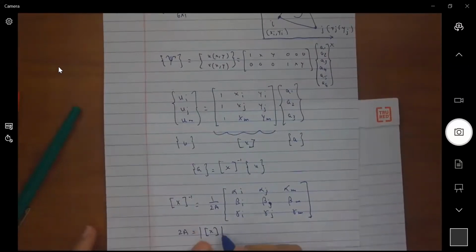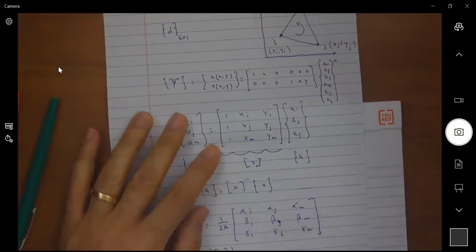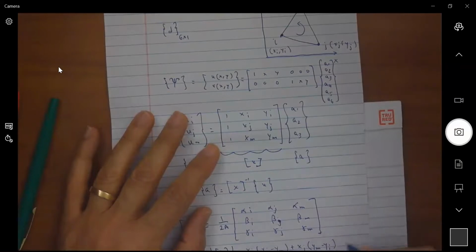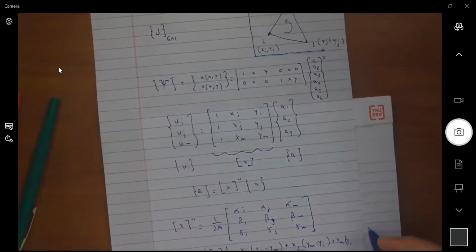Now this 2A, knowing the matrix X, may be written as Xi multiplied by Yj minus Ym, plus Xj times Ym minus Yi, plus Xm times Yi minus Yj.